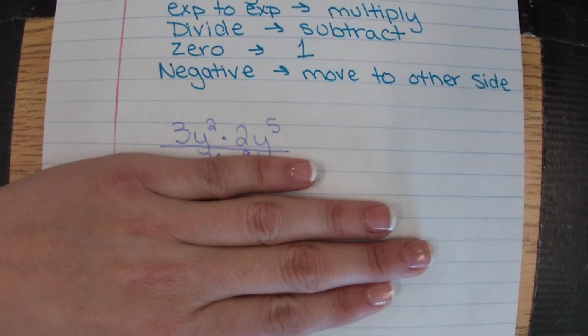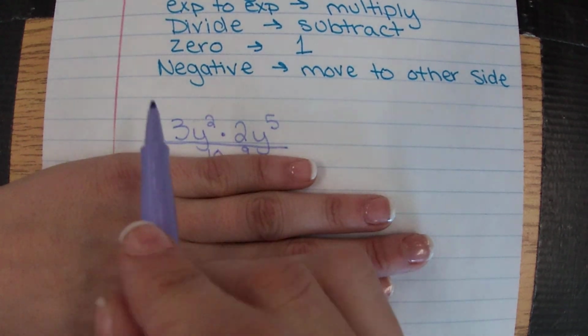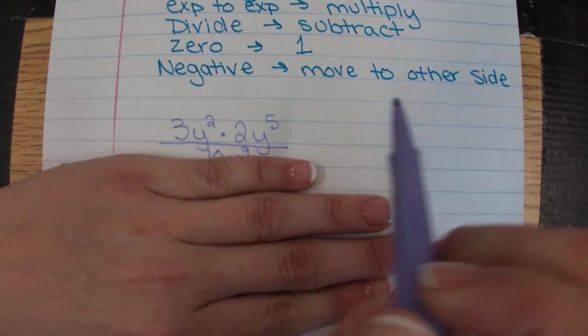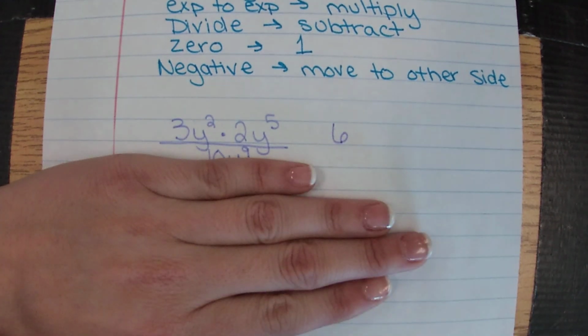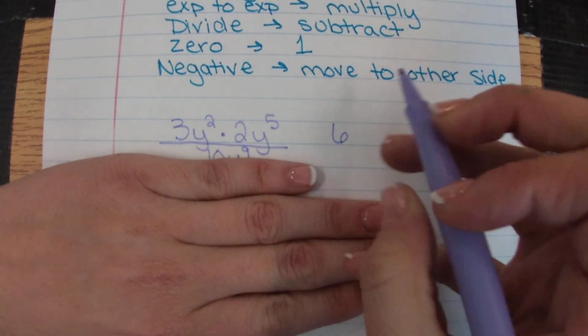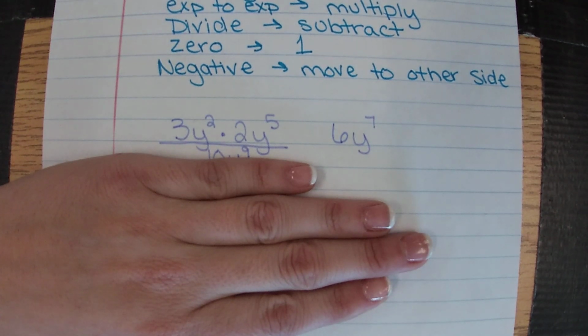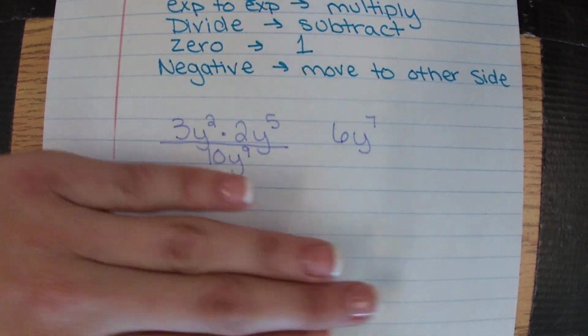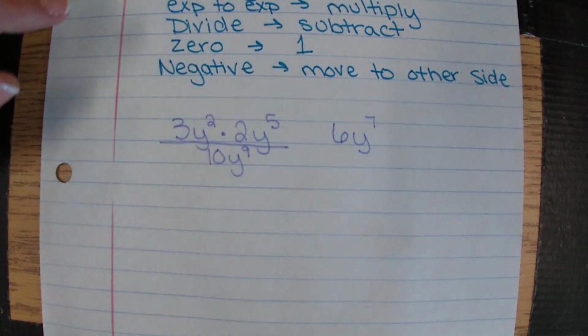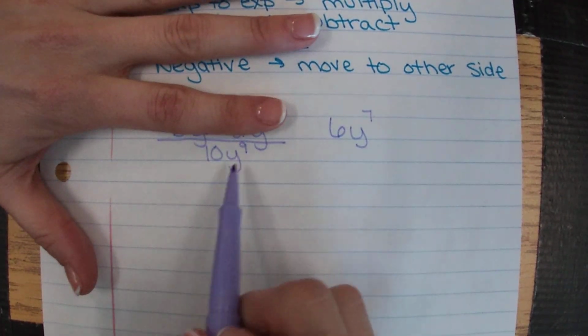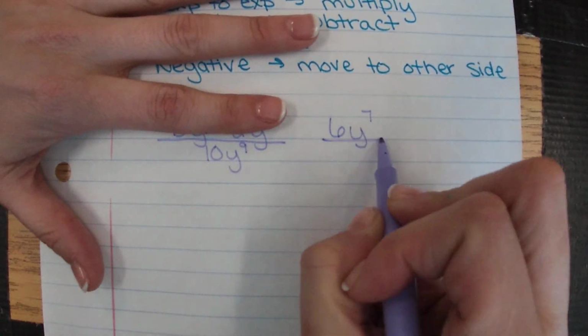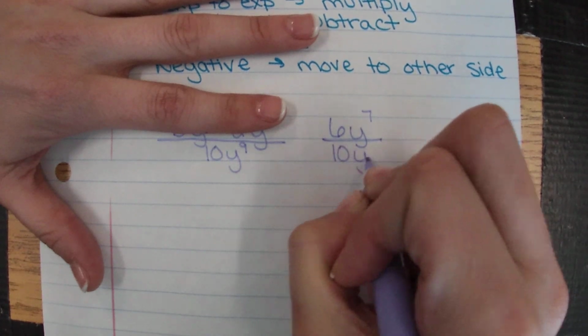The coefficients function as they always have. So 3 times 2 is 6, and y squared times y to the 5th is y to the 7th. So we know 3y squared times 2y to the 5th is 6y to the 7th. Then we look at the denominator. There's nothing that I can simplify there, so I'm just going to leave that as it is.